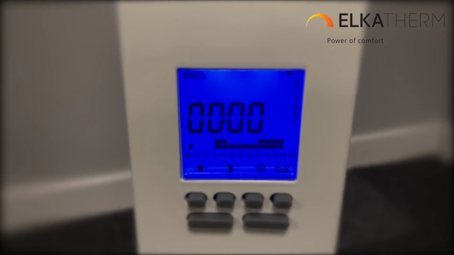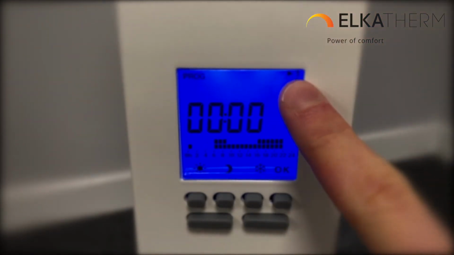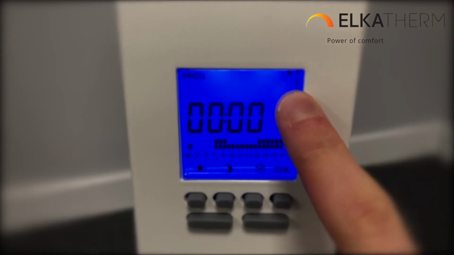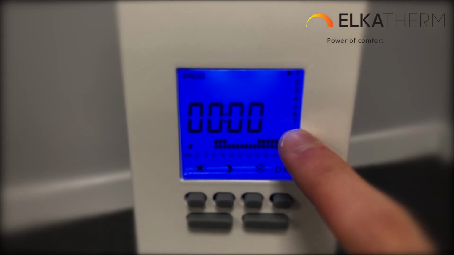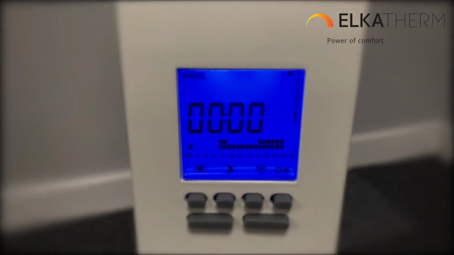So now you have programmed your ELKAtherm heater. We now need to take attention to the numbers here that go all the way down to 7. These represent the days of the week. For most people, they want the same program every day. For those of you who don't, ignore this next step.